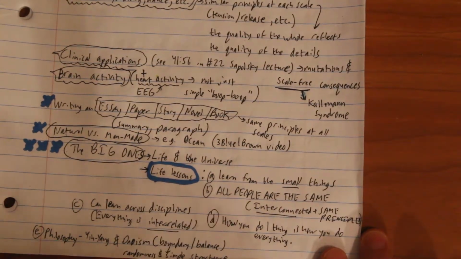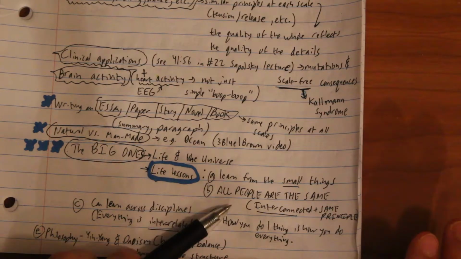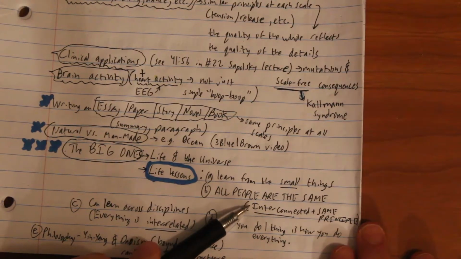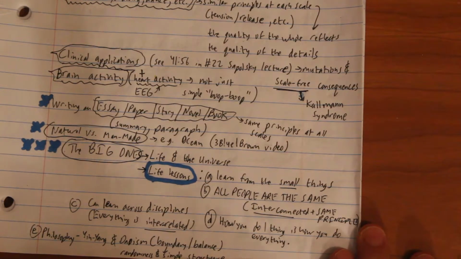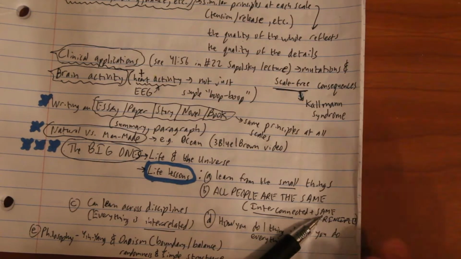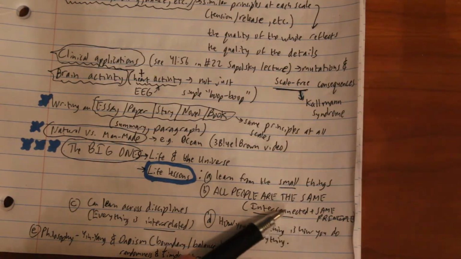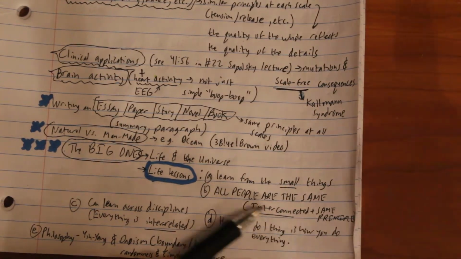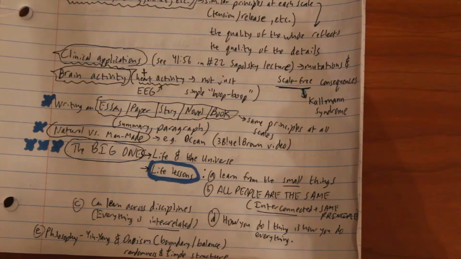B, so all people are the same. Again, I don't mean this as a straw man caricature, like we're clones or we need to think the same, but I mean that we're all interconnected and there are basically the same principles. Clean air, clean water, we all need social connections. At a fundamental level, if you think about how we go about our lives, it's almost like we're maybe different fractals, but the principles are similar. So we're sort of the same fractal.